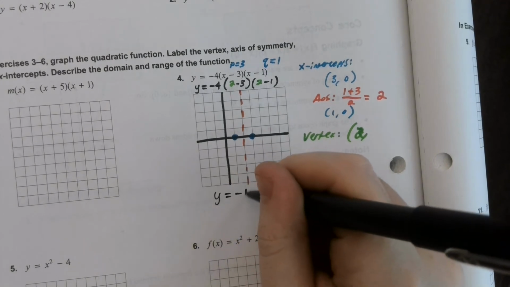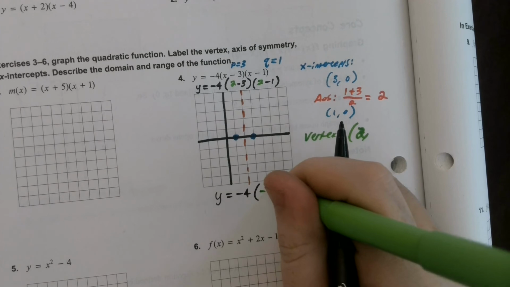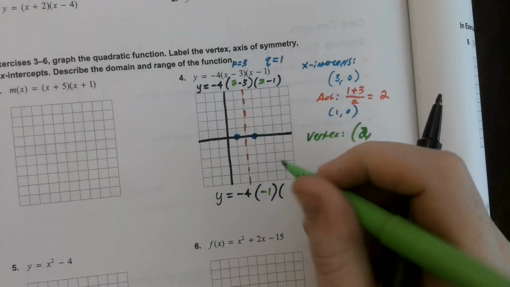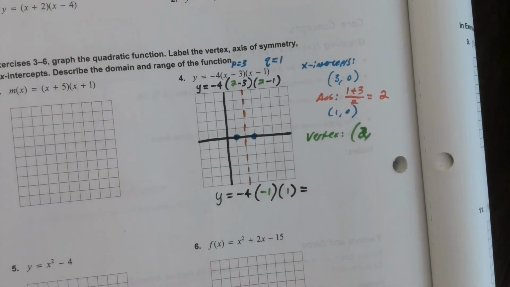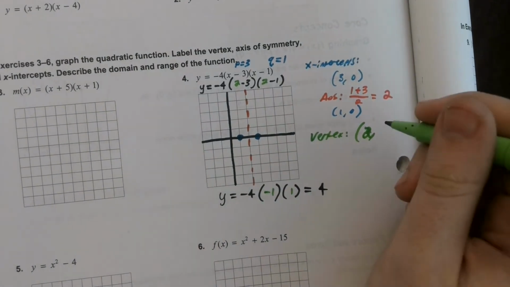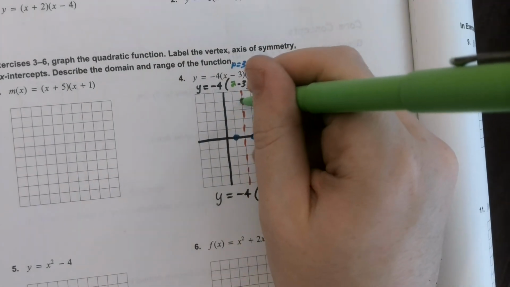We'll still have our -4 in front. 2 minus 3 is -1, and 2 minus 1 is just 1. So what is -4 times -1 times 1? It's 4. So our vertex is at 2 comma 4, meaning it's all the way up here.